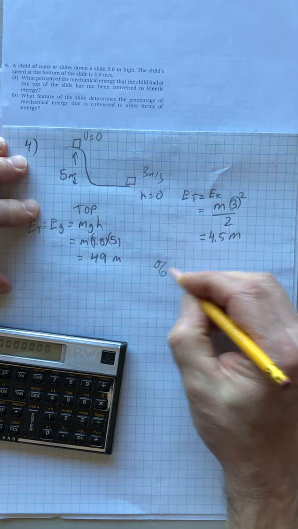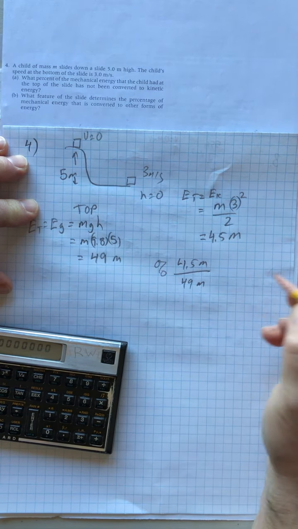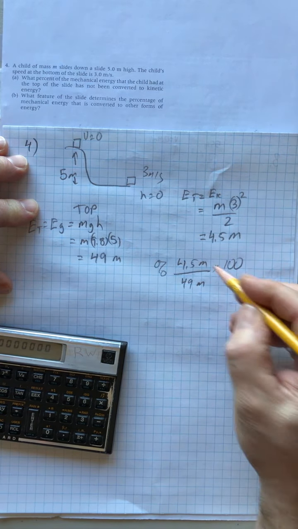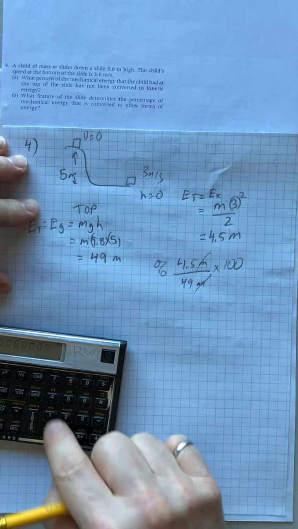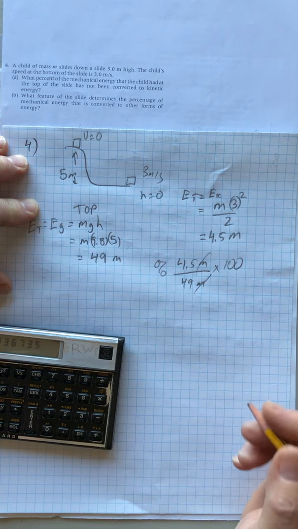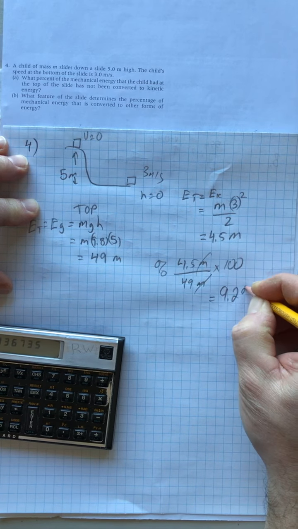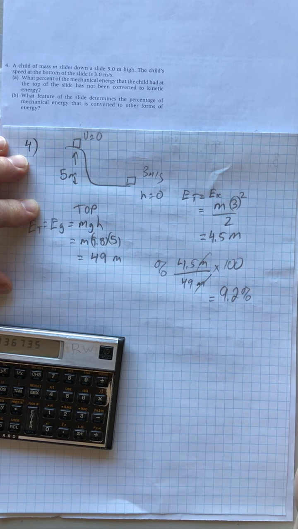So you could just do percent, would be 4.5 M over 49 M times 100. The M's cancel out. 4.5 divided by 49 times 100 is 9.2%. 9.2% of the energy got converted to kinetic.